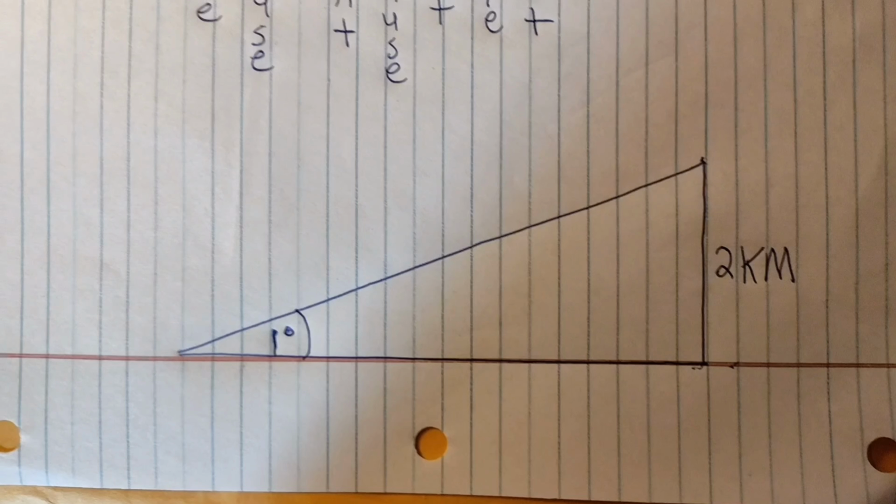So let's say that the cloud is 2 kilometers above the Earth's surface, and we have a 1 degree viewing angle, so it's 1 degree above the horizon. On a flat Earth, it should be about 114 kilometers away. On a globe, it's damn near the same. It's barely any difference because we're not talking about stars. We're just talking about a cloud.